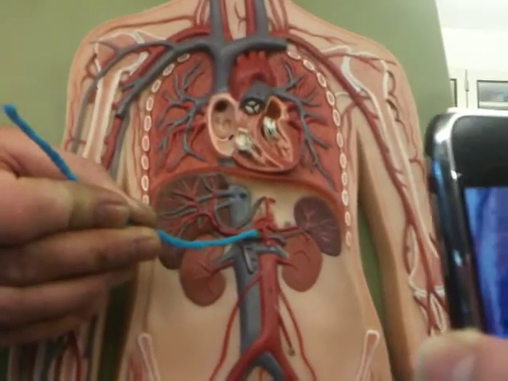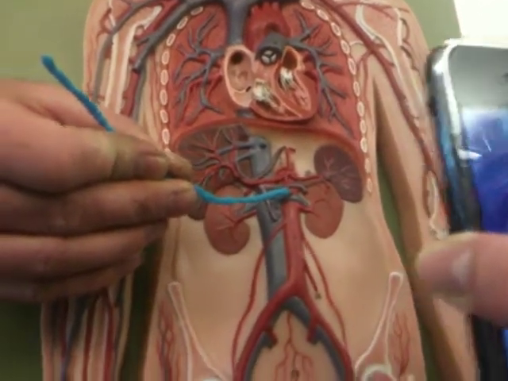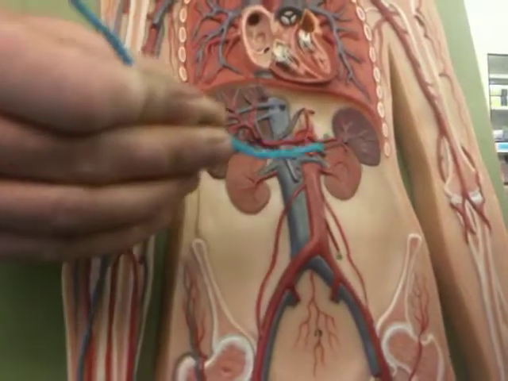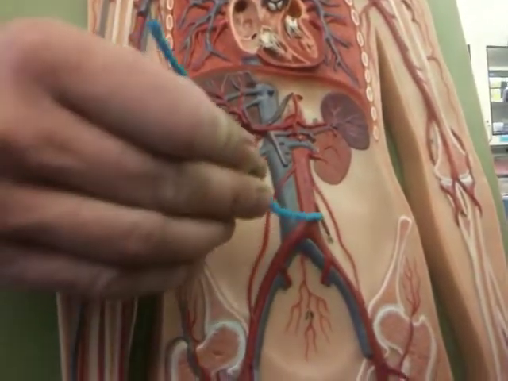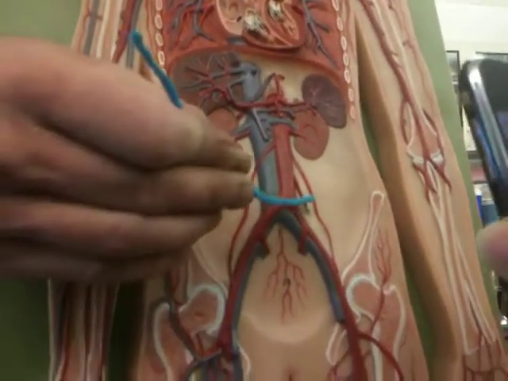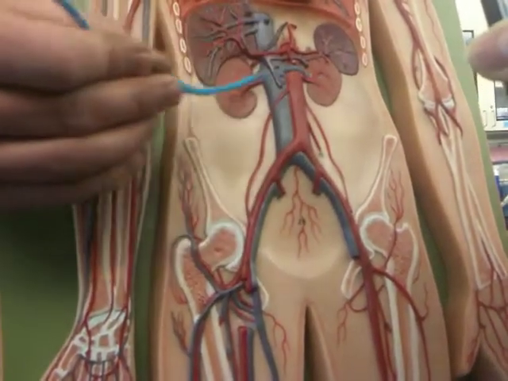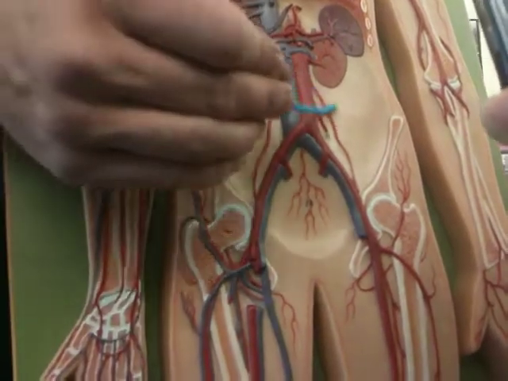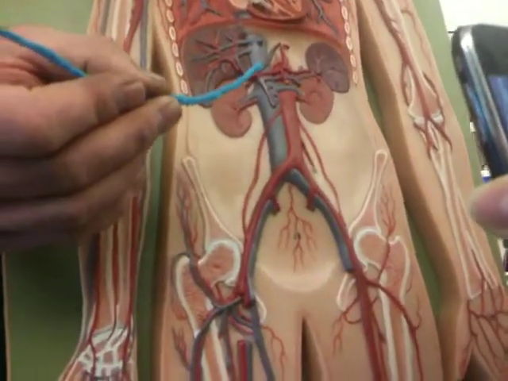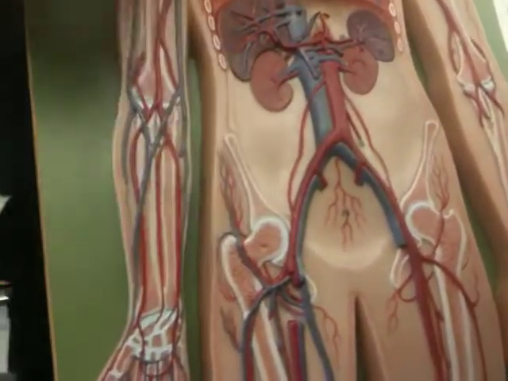Okay. Then you have this one here, which is going to come out and go to the mesenteric on top, so superior mesenteric. And this one here comes out inferior mesenteric. Just below that, you're going to have the renals, which go to my kidneys. And then these two are my gonadals. They're going to go to my gonads. And that ends through the middle. Now let's go to arms.